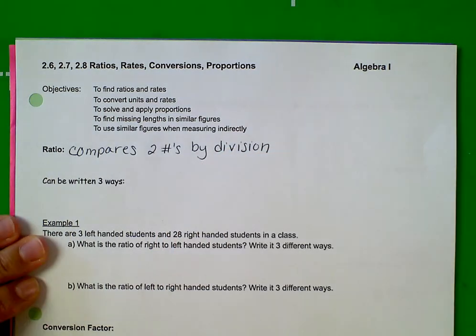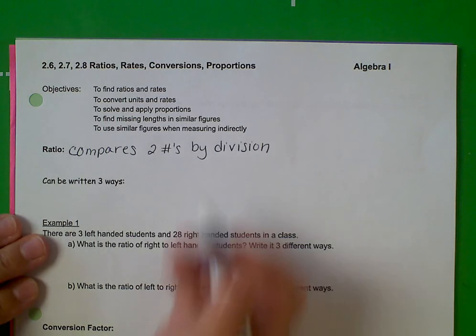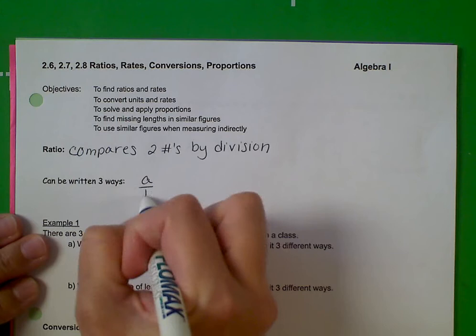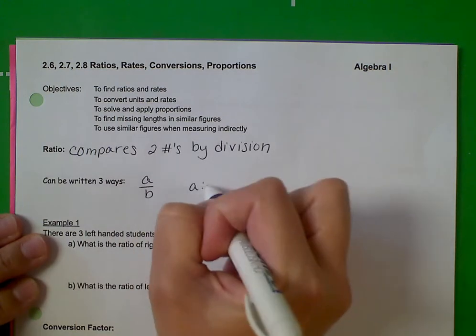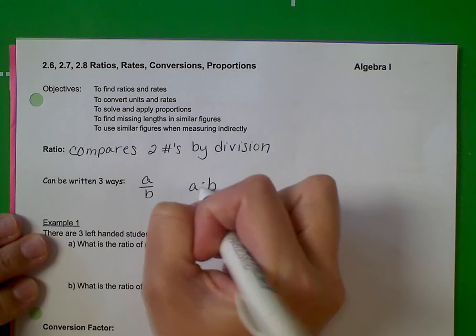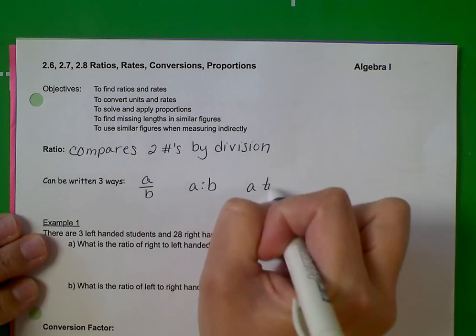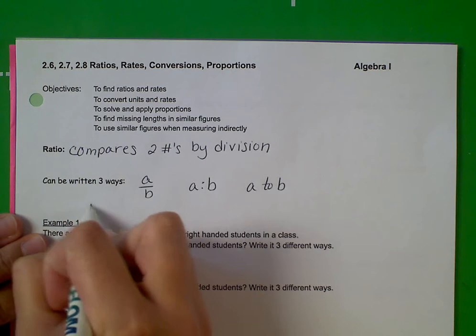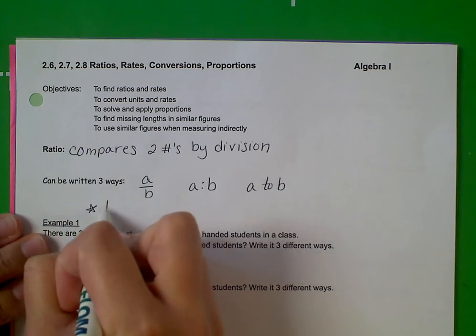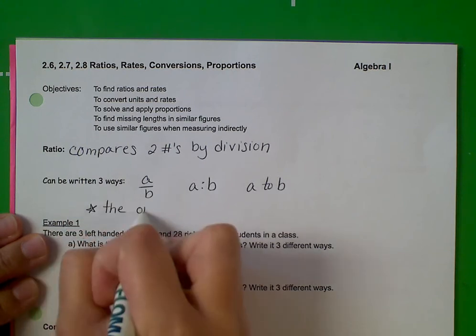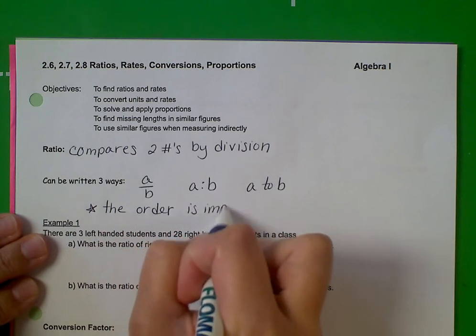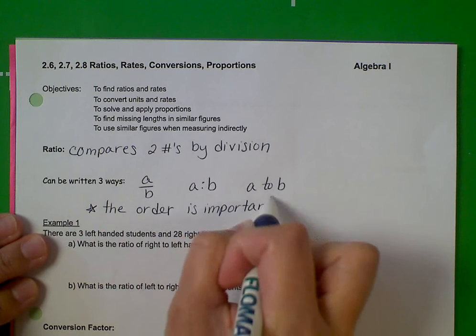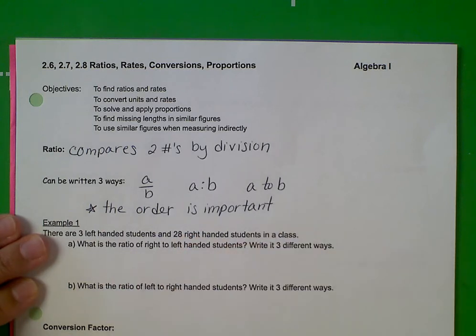A ratio compares two numbers by division, and it can be written three different ways. One way is as a fraction, a divided by b, or a over b. You can write a to b with a colon, or we can use the word to, a to b. The order that you write it is important.